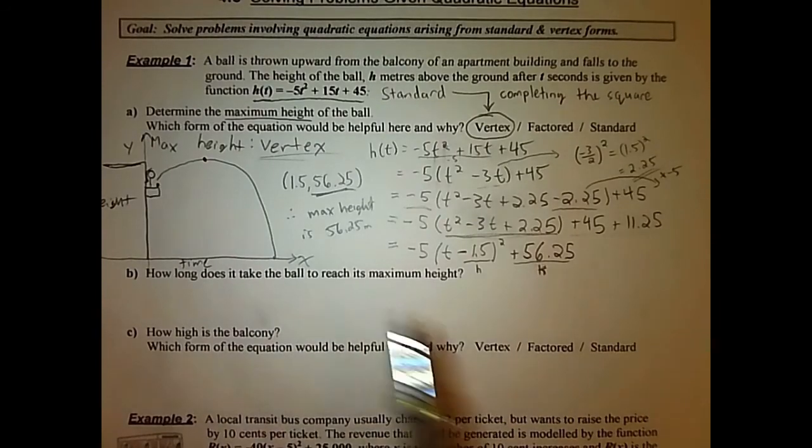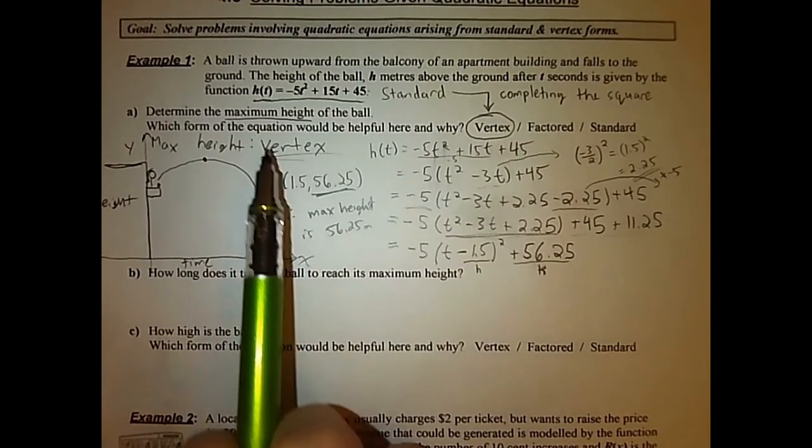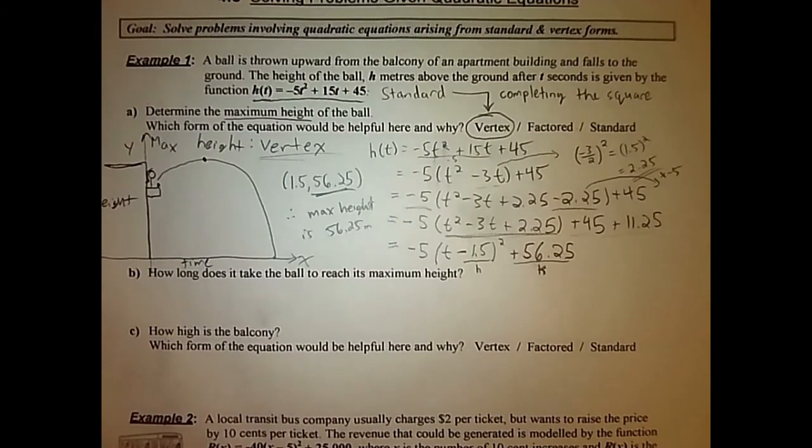I would write a better sentence, but I don't have a lot of space. It's for your notes, so it's okay. But test or assignment, I should write a better sentence. The maximum height of the ball when thrown is 56.25 meters.